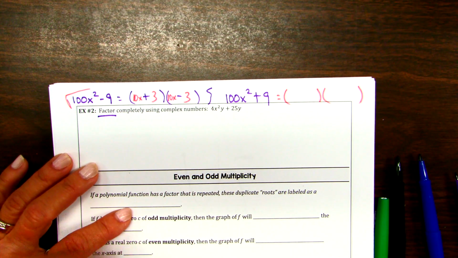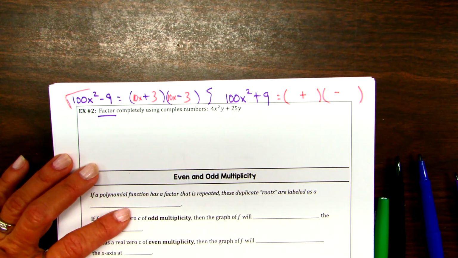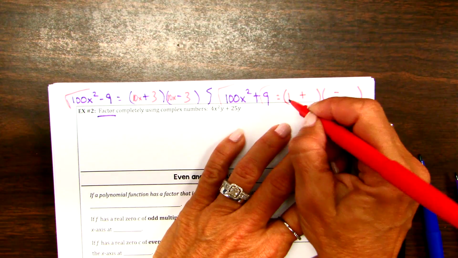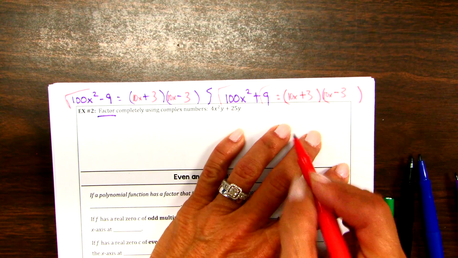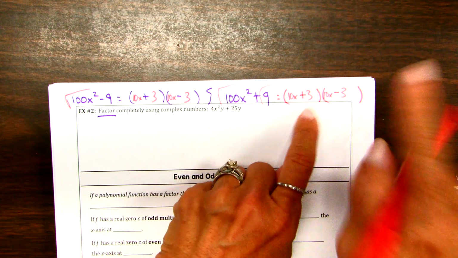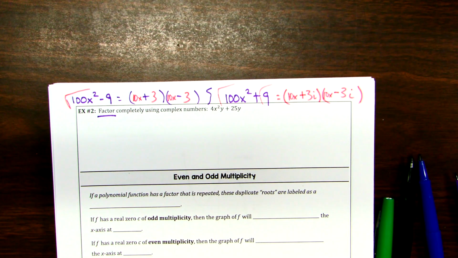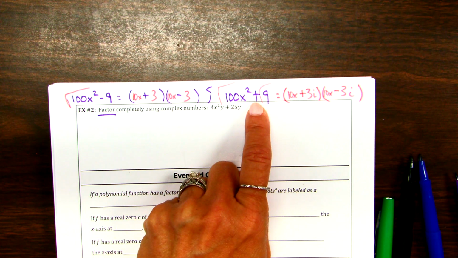Same idea. 2 parentheses, 2 different signs, and I'm going to do the square root of the front and the square root of the back. Watch the only difference. So I'm going to have the 10x and the 3. It's just the second number is going to have an i on it. That's it. It's the only difference between difference of 2 squares and sum of 2 squares.